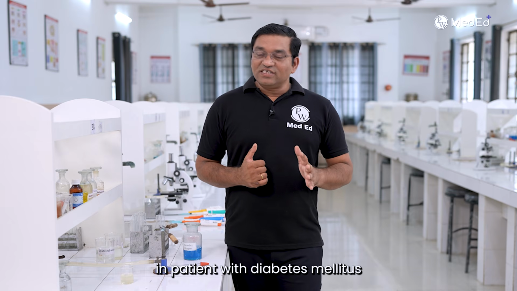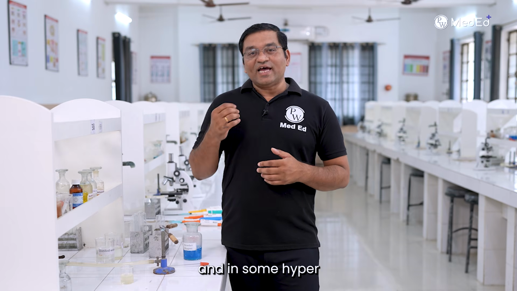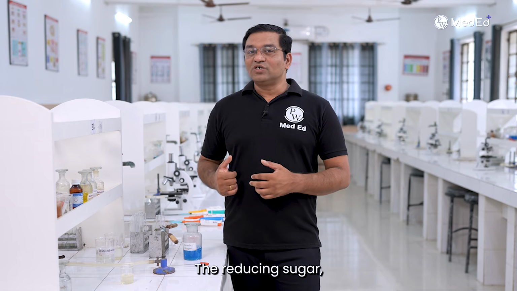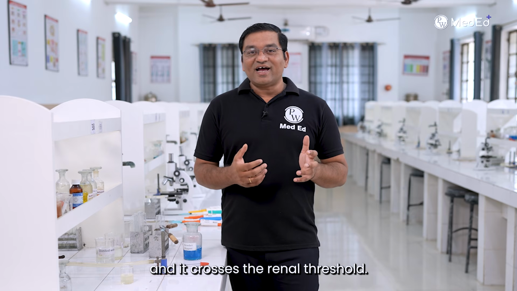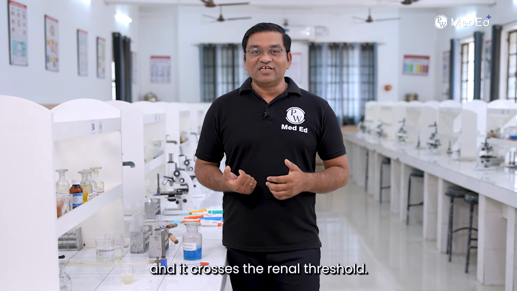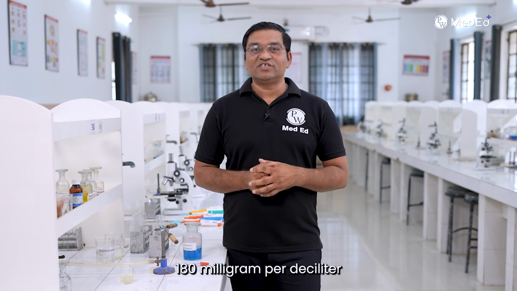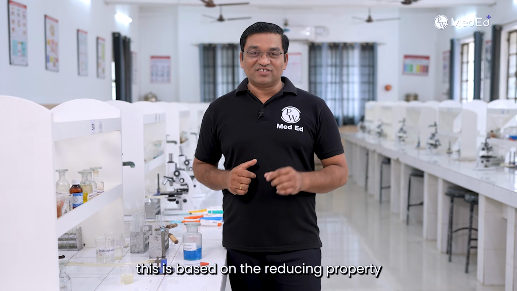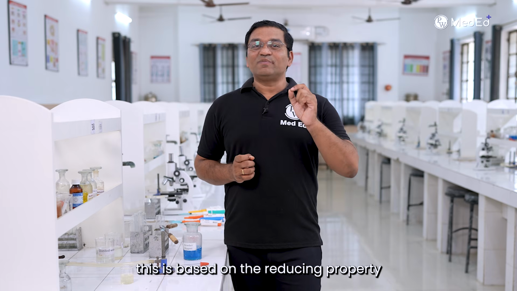In patient with diabetes mellitus and in some hyperactivity of pituitary, thyroid and adrenal gland, the reducing sugars, particularly glucose concentration, increases in the blood and it crosses the renal threshold. The renal threshold is 180 mg per deciliter and it appears in the urine and it is detected by this Benedict test. This is based on the reducing property.